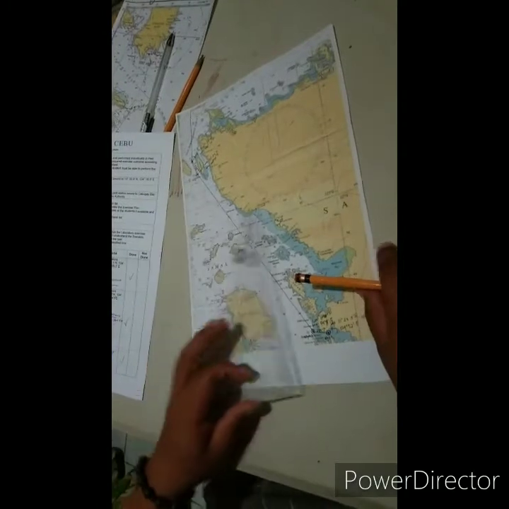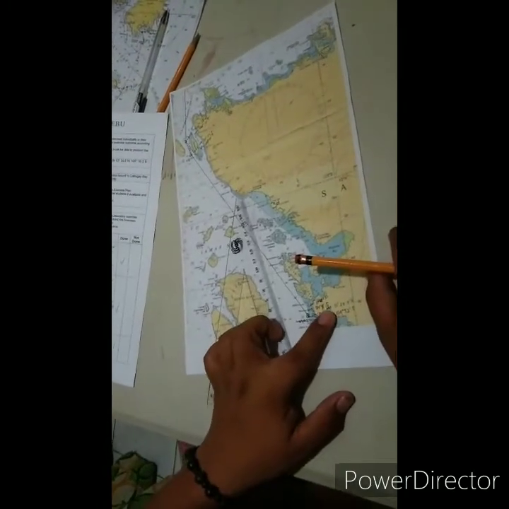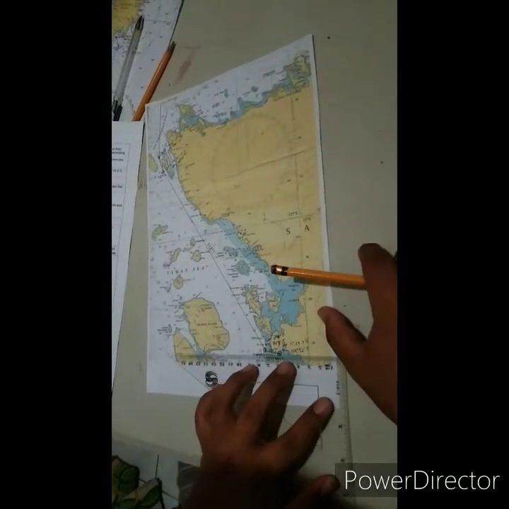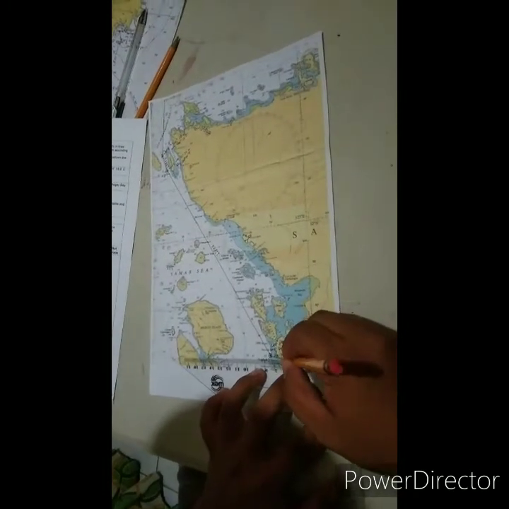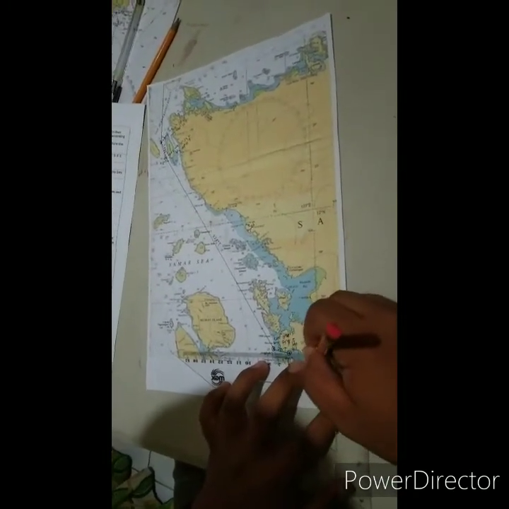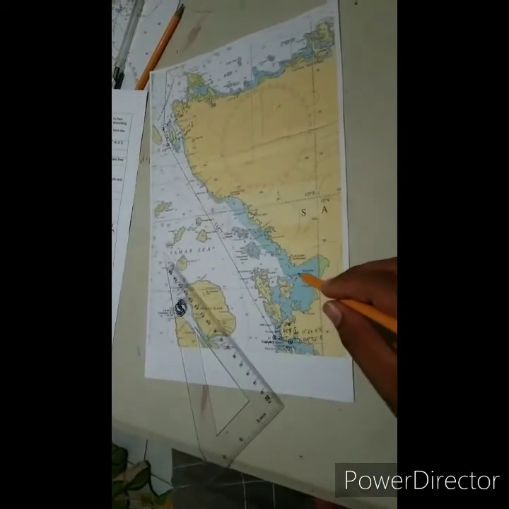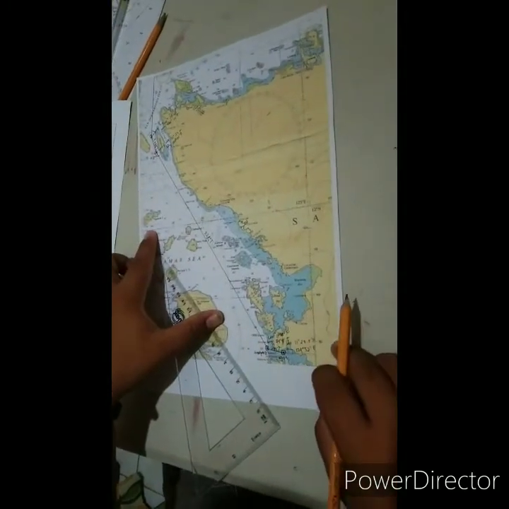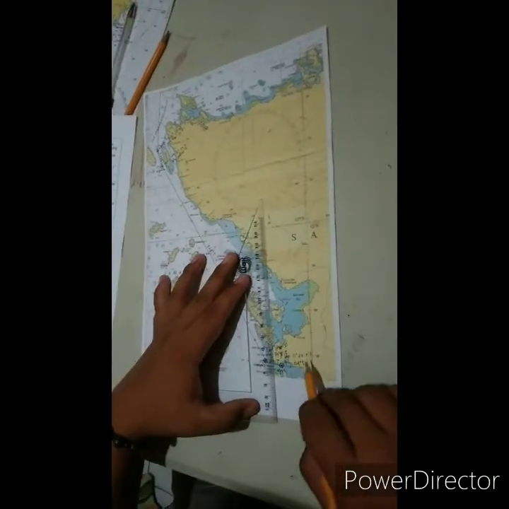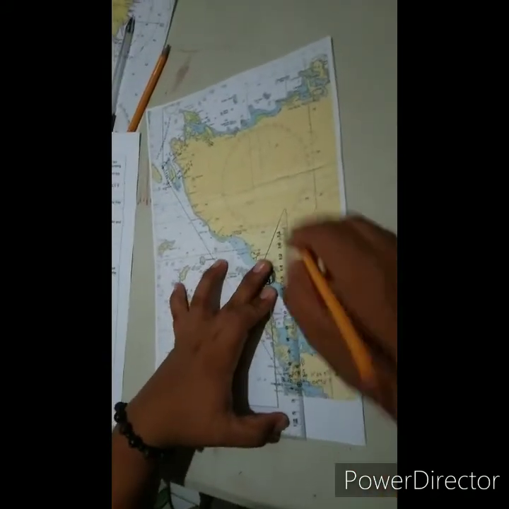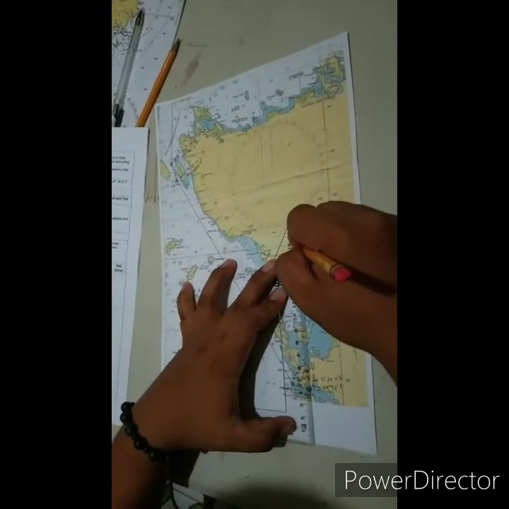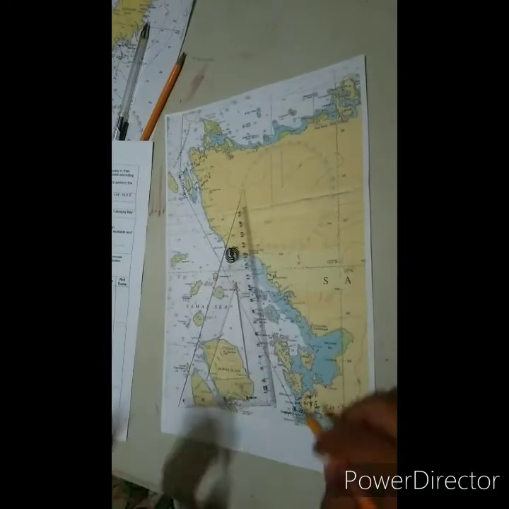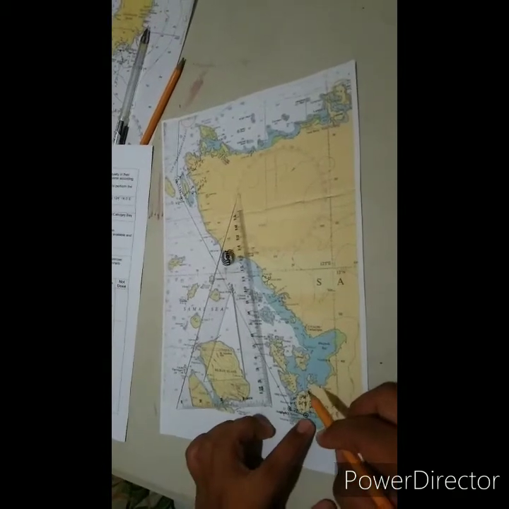So first we must find the latitude, which is 11 degrees north, and the longitude, which is 124 degrees and 52 minutes. So we have now our waypoint 1.